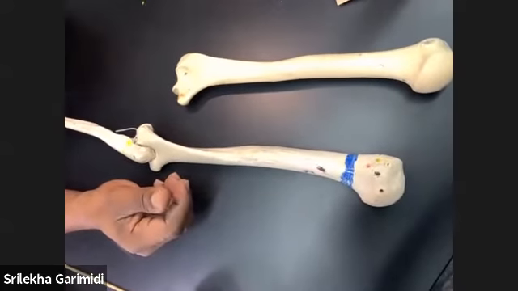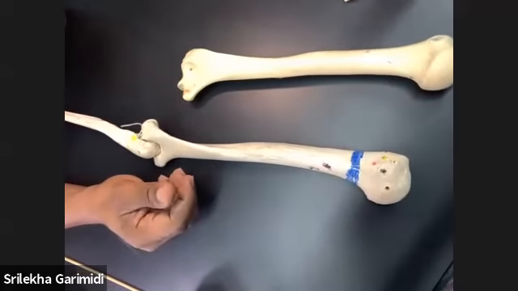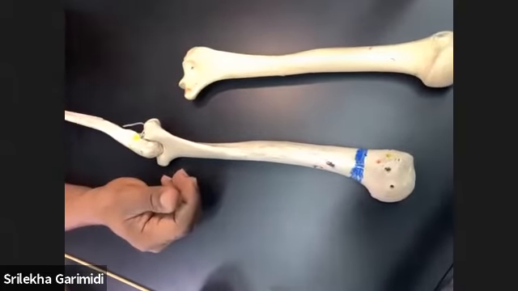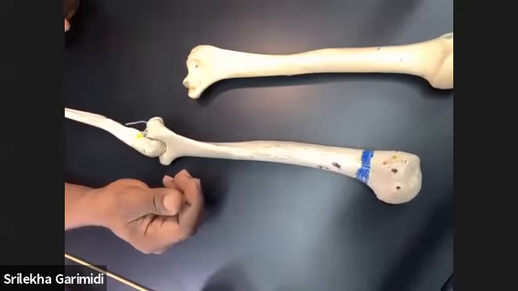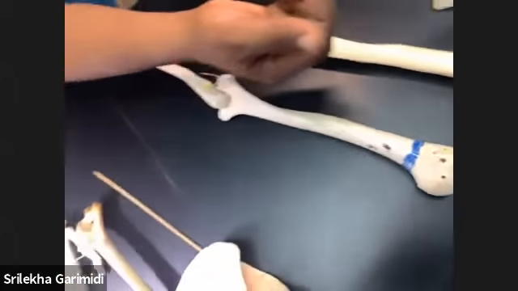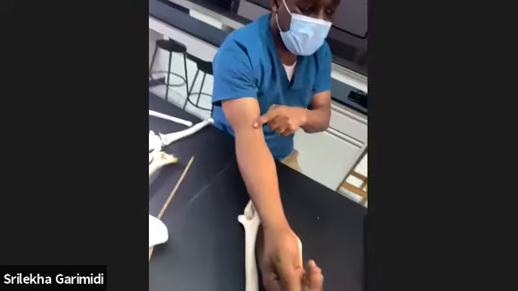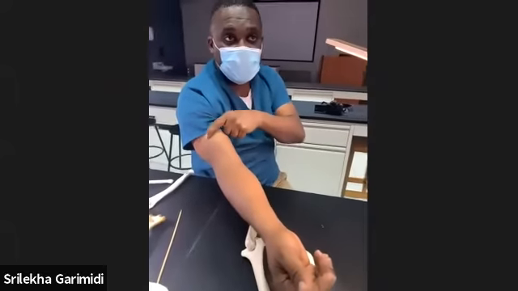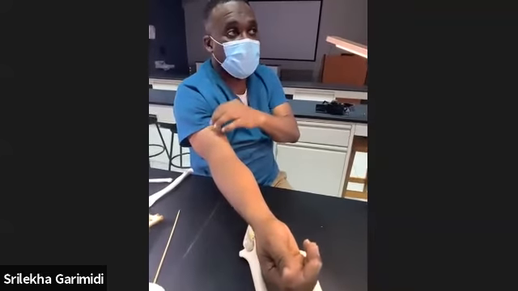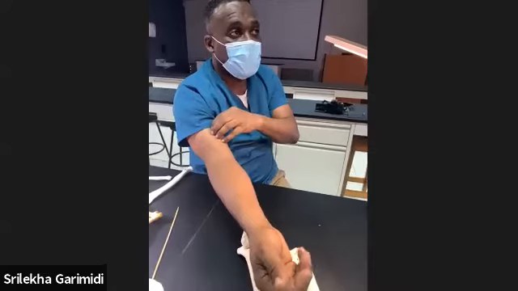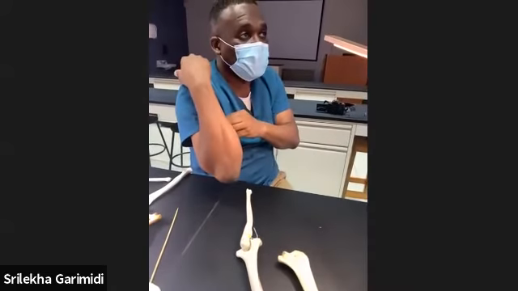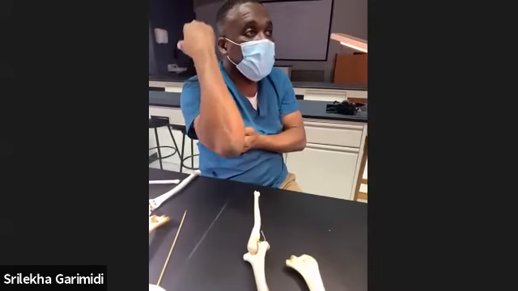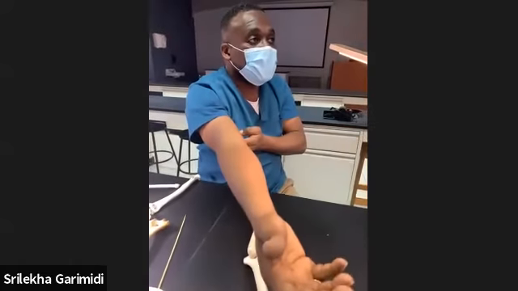You get that? Now, you know what the tricep does? The tricep does the opposite of what the muscles in this group do. So the muscles here are the muscles in the flexor compartment of the arm. Those muscles flex the elbow. The triceps do the opposite. They do what? Extend the elbow.